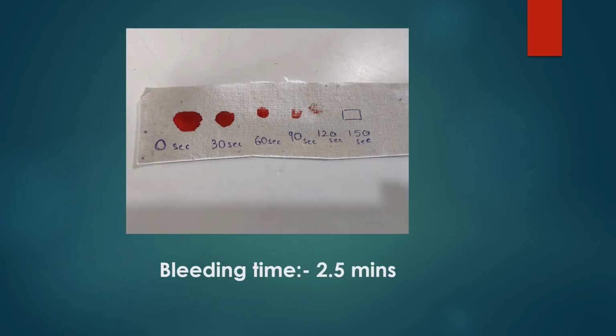As I have explained in the previous slide, put the first drop on filter paper at 0 seconds, and then after 30 seconds put the second drop. You have to just touch your finger to the filter paper. Now repeat this procedure until the bleeding ceases. Now count the number of spots and then multiply it by 0.5. So here there are 5 blood spots.